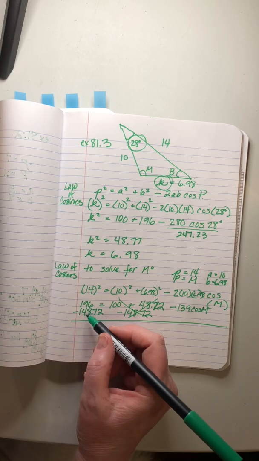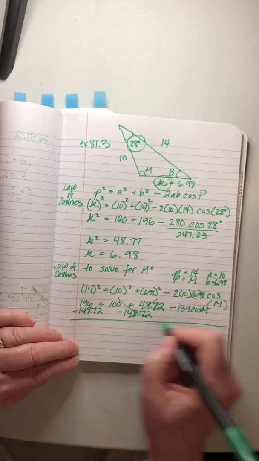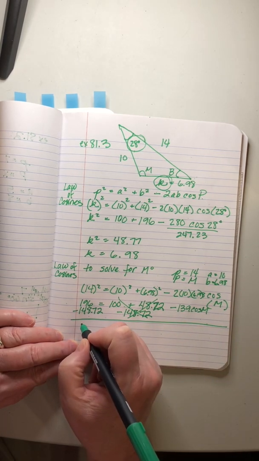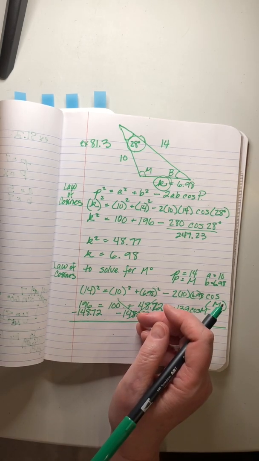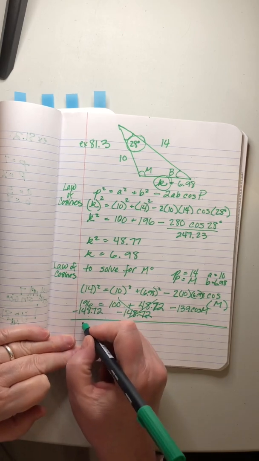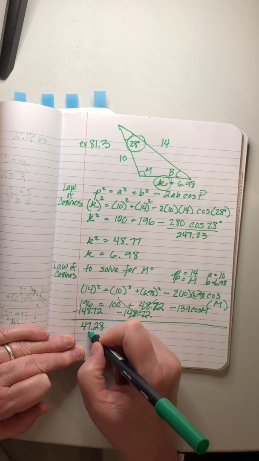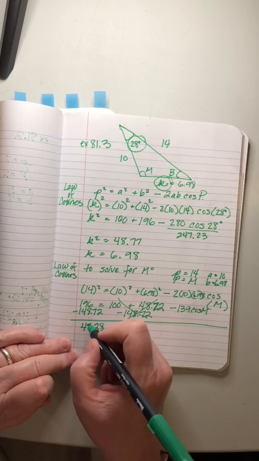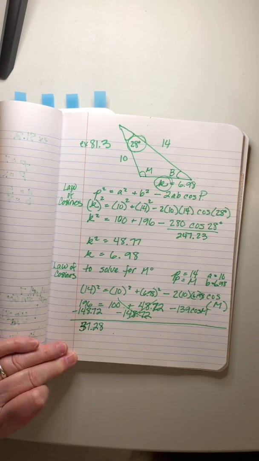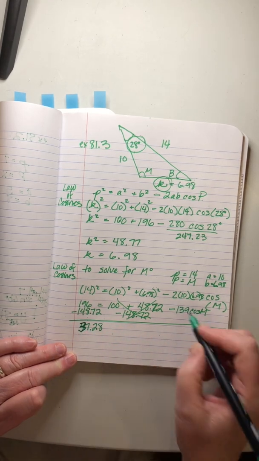He takes that and then he divides it by, he takes this number, which is about 48.28, right? And then he divides it.